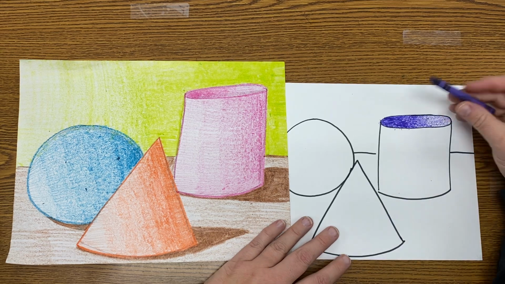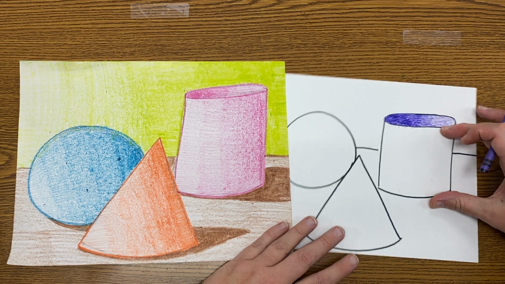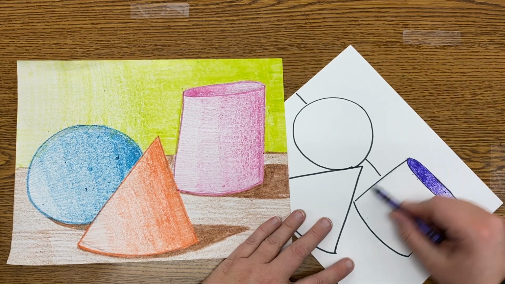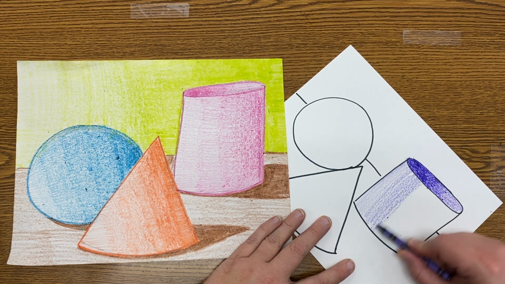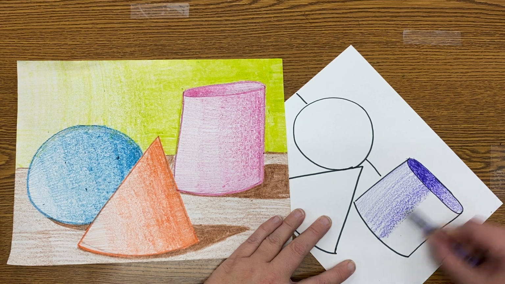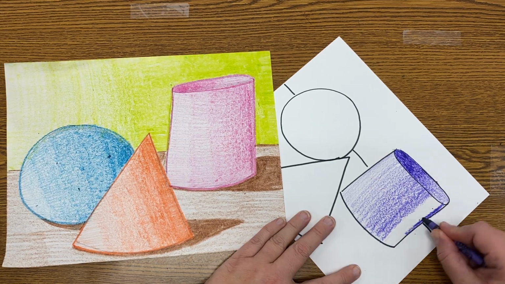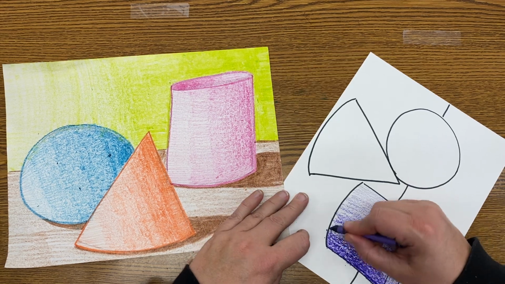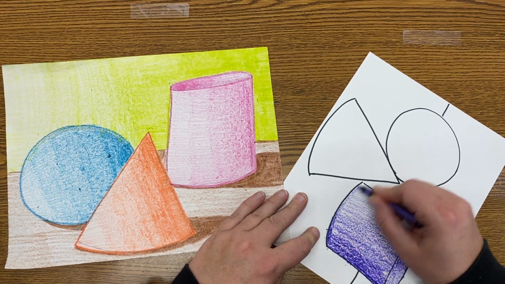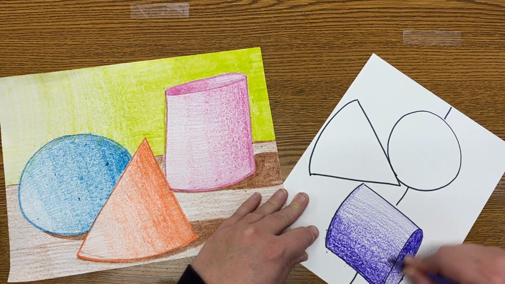Okay, so I started dark and I went light. Now for the actual cylinder body, I'm gonna do the opposite. I'm gonna start really soft over here, and then I'm gonna start getting darker and darker and darker. So by the time I'm here at the edge, I am really dark. Okay, I can smooth that out. Kind of fill those in a little bit.